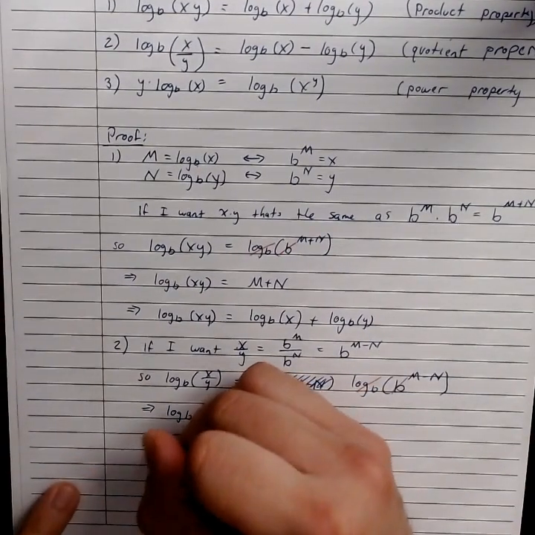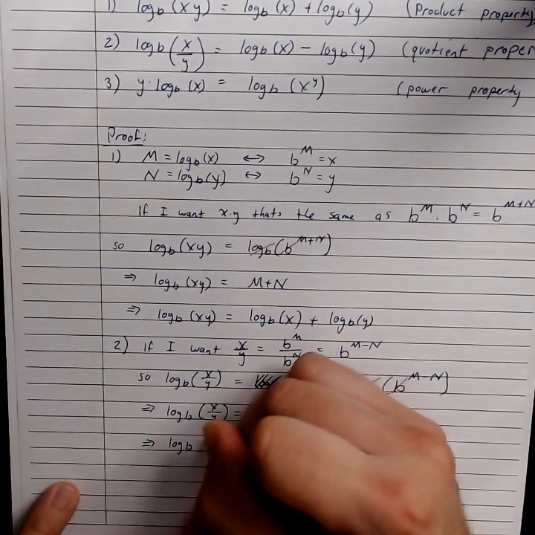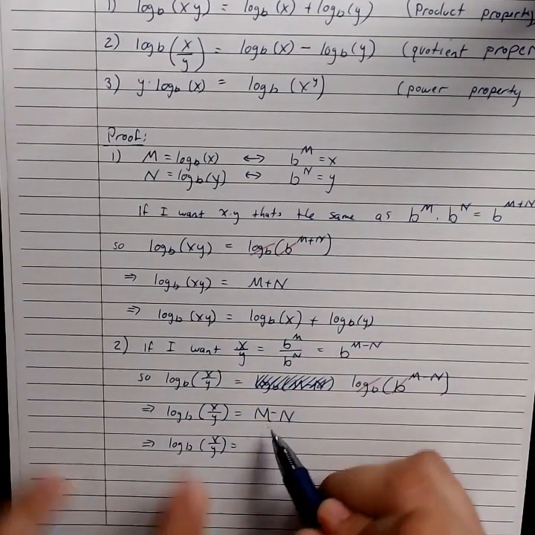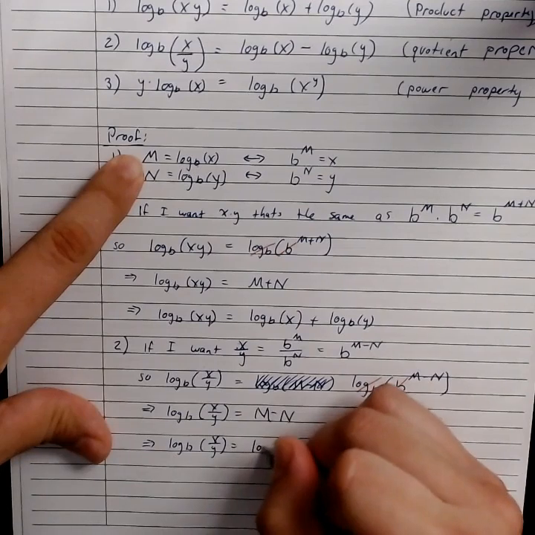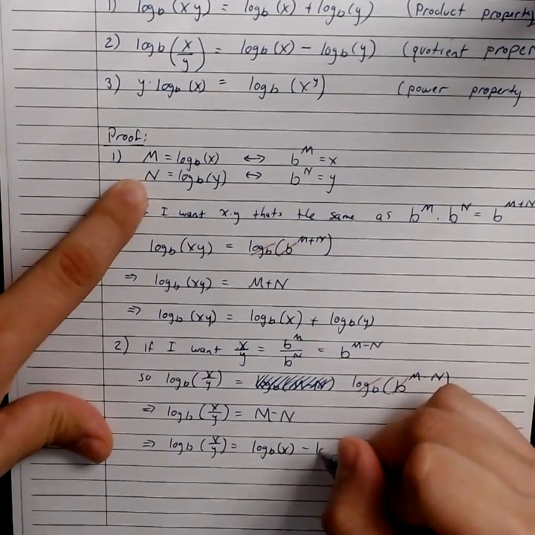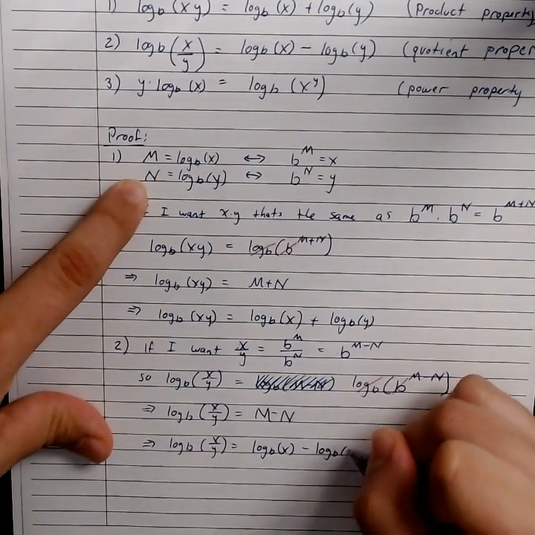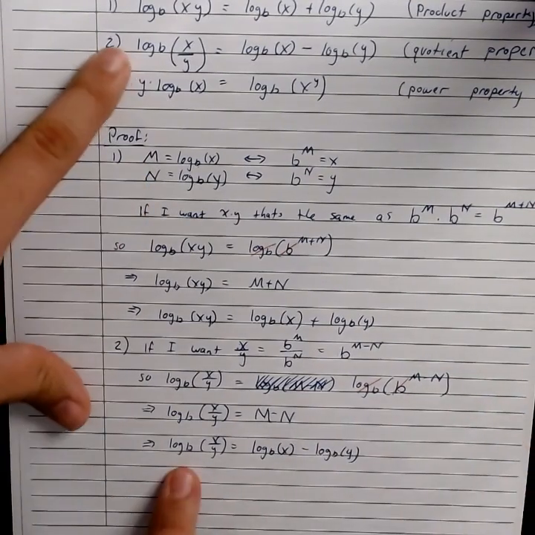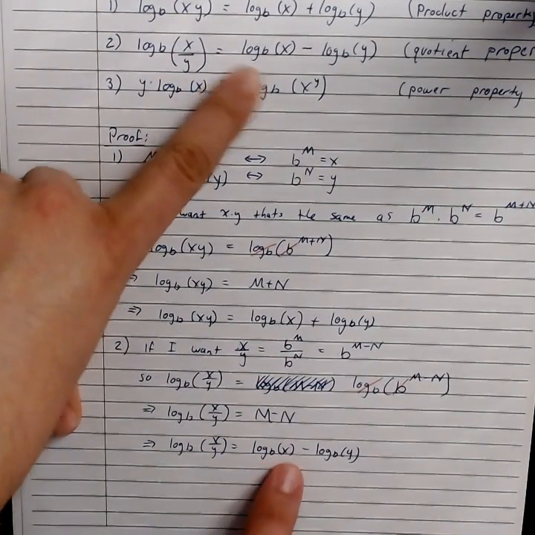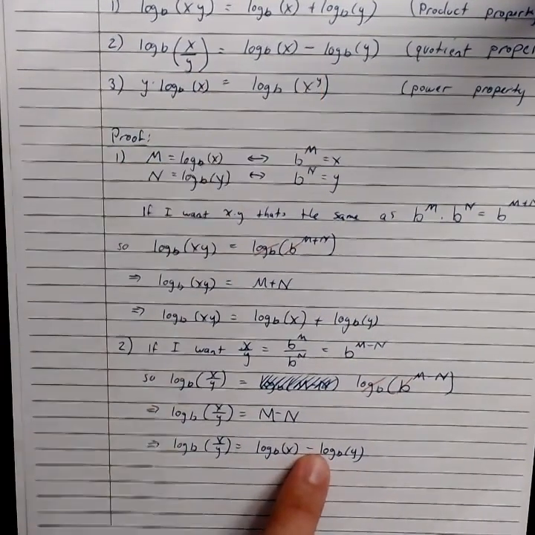So here, this gives us the log base b of x over y is equal to my m minus my n. But that is the second property. Here, look, log base b of x over y is equal to log base b of x minus log base b of y.